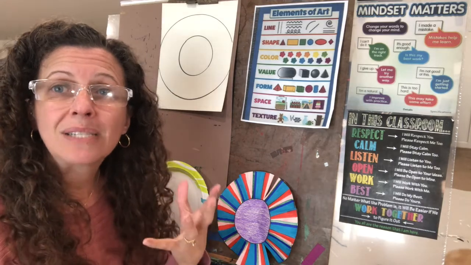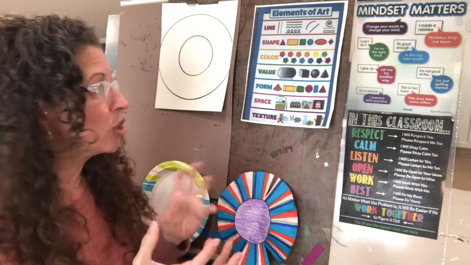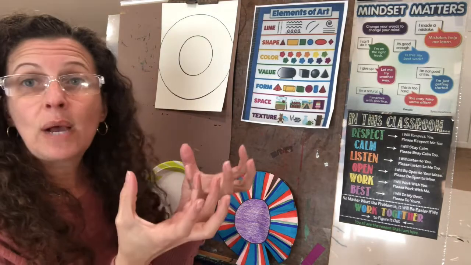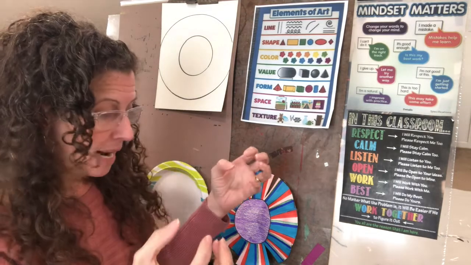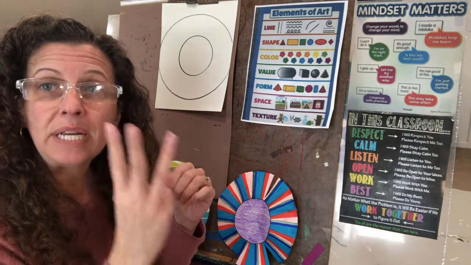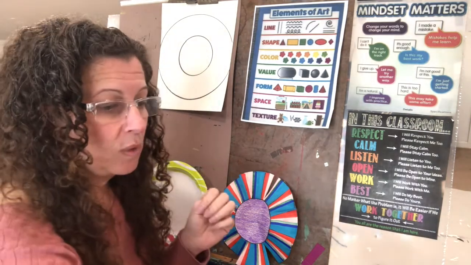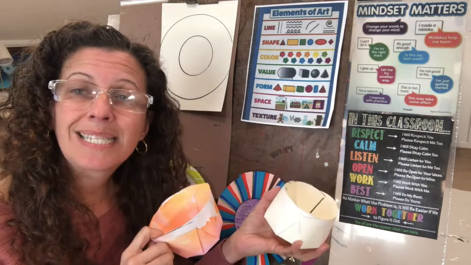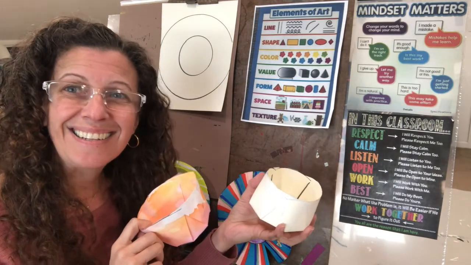And alter means to change or transform. So we started to change the paper and make it so that we could manipulate it and turn it into a 3D form, which we did. And it is called a cylinder. You say cylinder. Excellent. I am so proud of you.